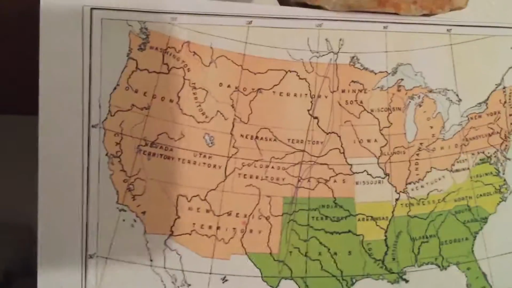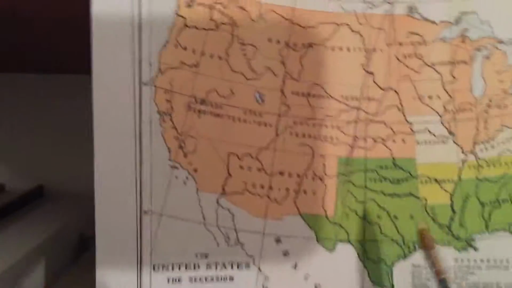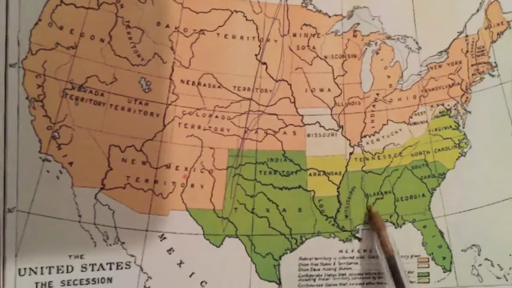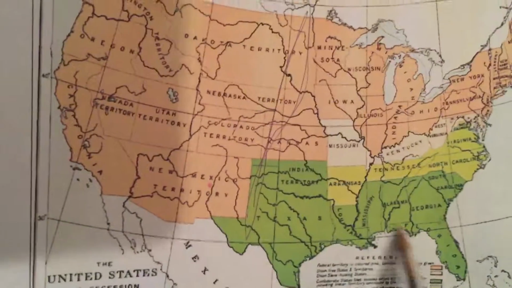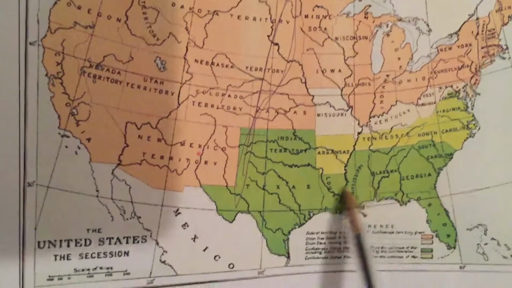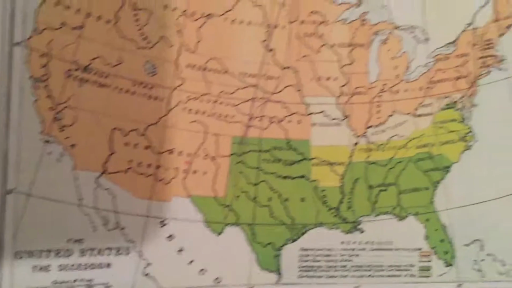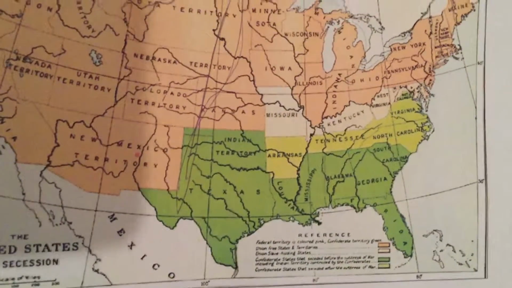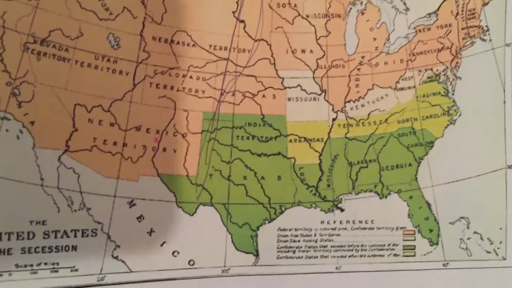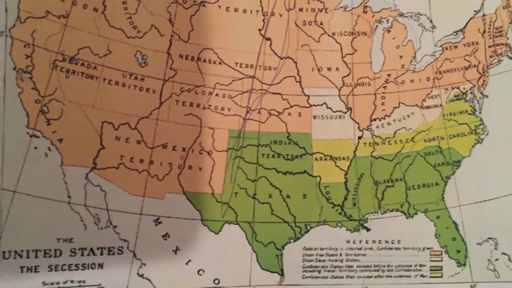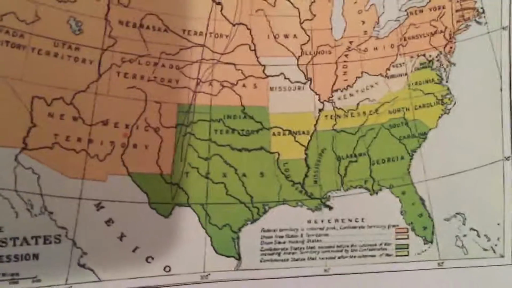Now, why are these colors different? Let's move over here a little bit. This green area here is the South, what fought against the Union. Here's the Union. In fact, I'm going to call the South the Confederacy. These are the states that separated. If you look at the states that separated, as soon as Abraham Lincoln became president, 7 states left: South Carolina, Alabama, Georgia, Florida, Mississippi, Louisiana, and Texas. All these states left the Union.